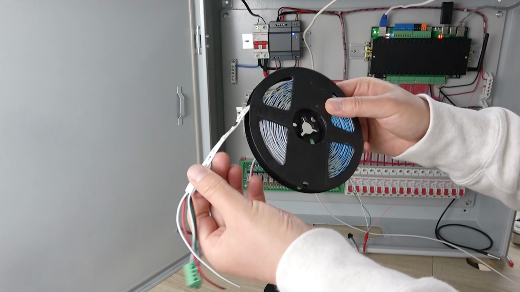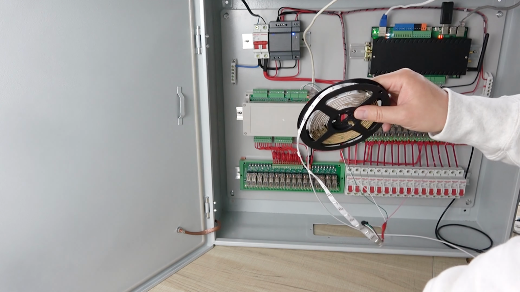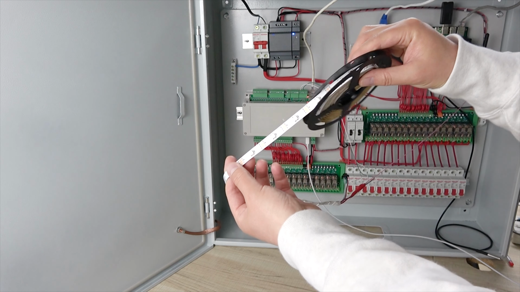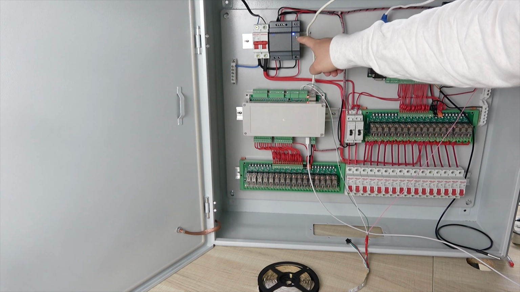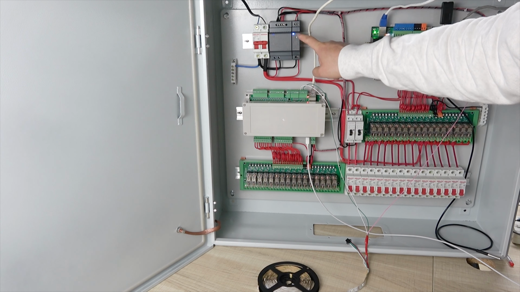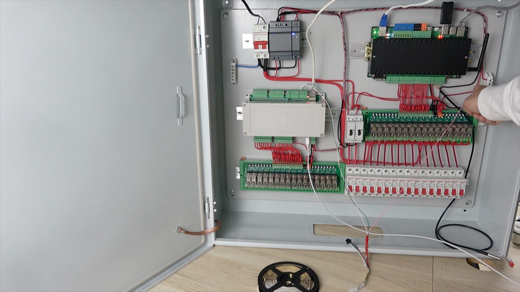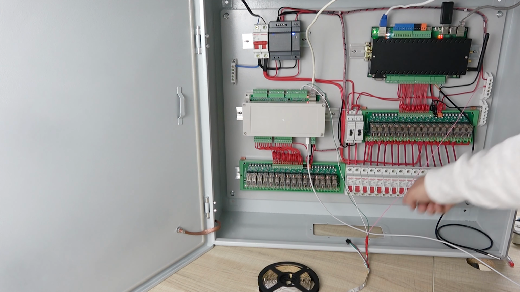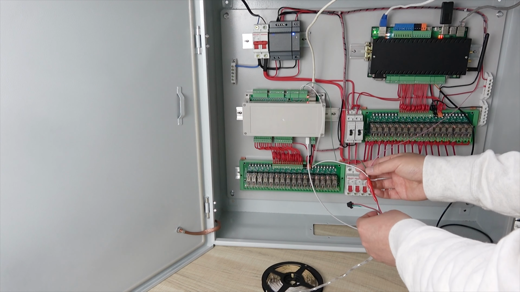So the chip is integrated inside the LED, and this voltage is 12 volts, and this voltage is 5 volts. This is 5 volts. So you can see here we have a 5 volt power supply installed, just to supply power for this LED strip that has three lines.